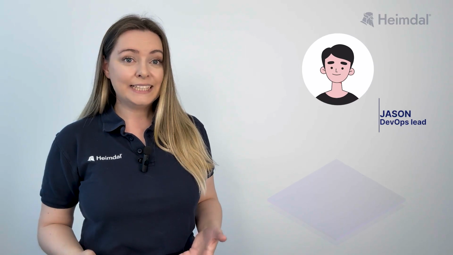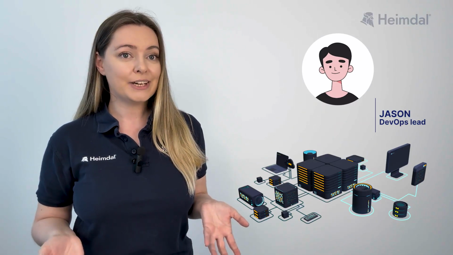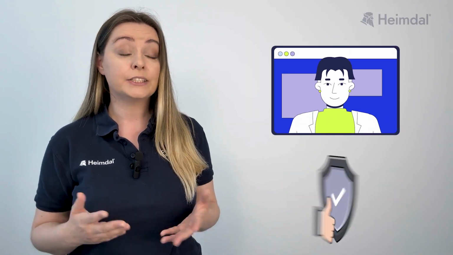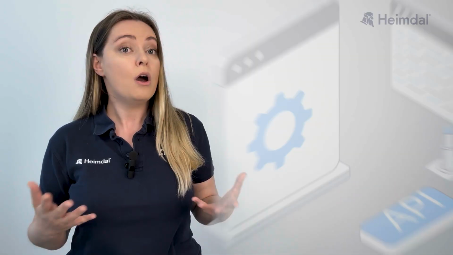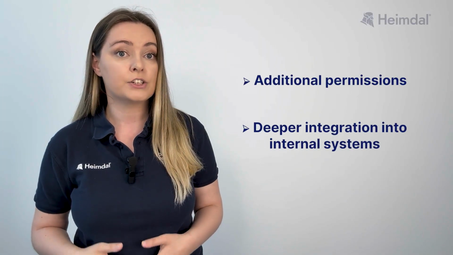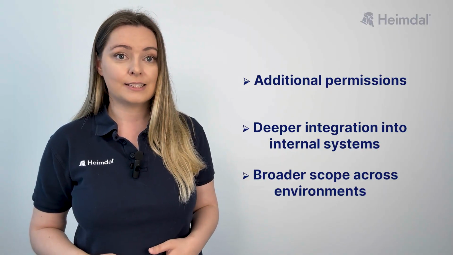Jason, a DevOps lead, manages a third-party CI/CD platform integrated into his company's production environment. The vendor has already been approved, security reviewed, and granted API access to automate deployments and manage build pipelines. Over time, that access expands. Additional permissions, deeper integration into internal systems, broader scope across environments.